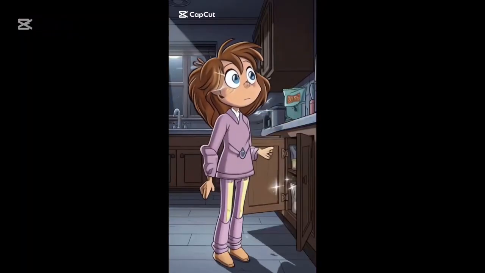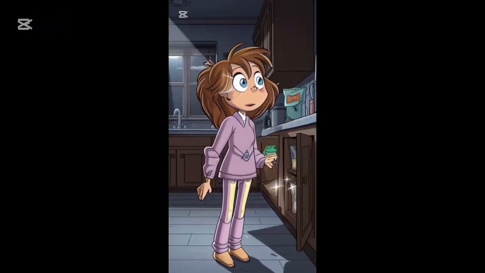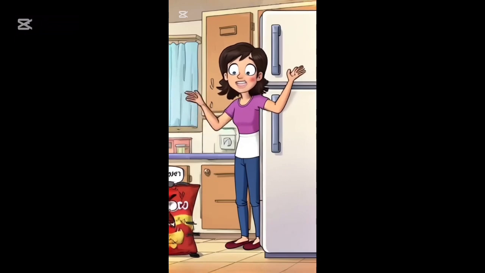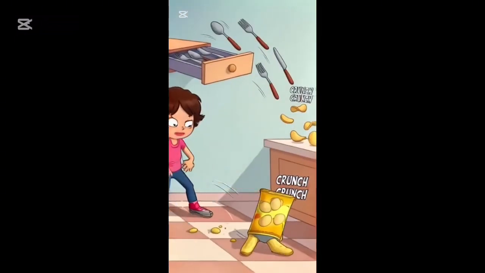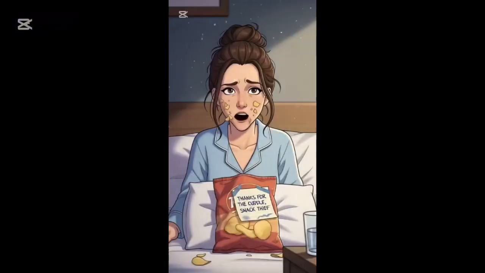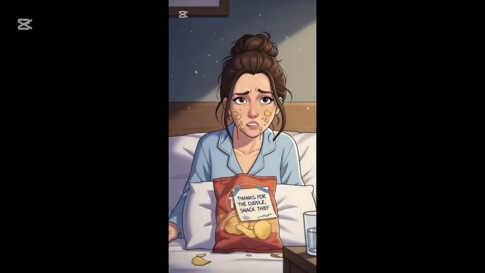It's 12 a.m., and Tina's on a secret snack mission. But tonight's snack isn't on the menu. It's on the run. She's fighting for flavor and losing the crunch war. In the end, the snack always gets the last bite.